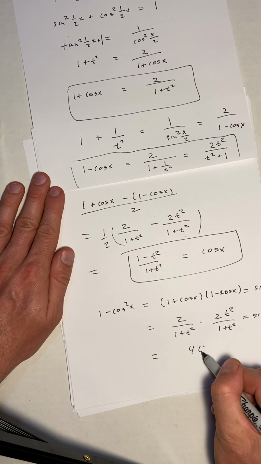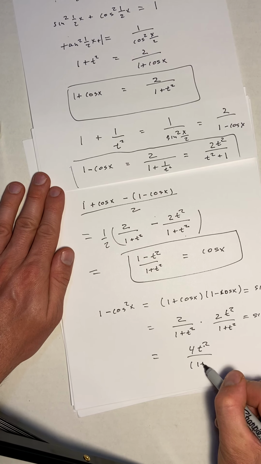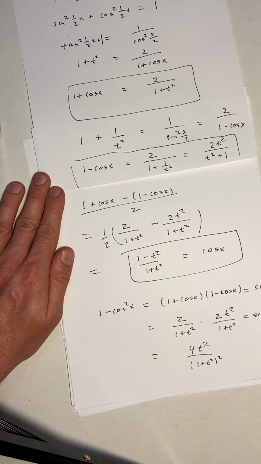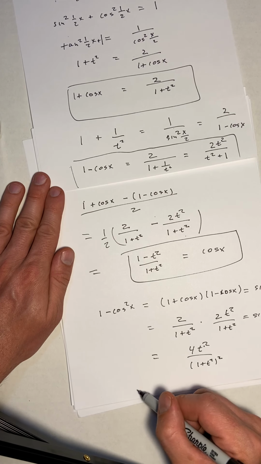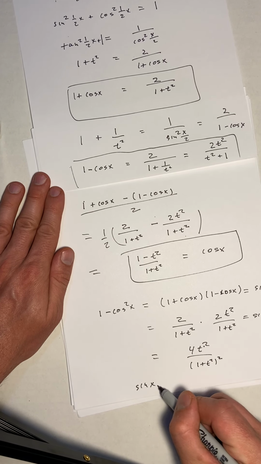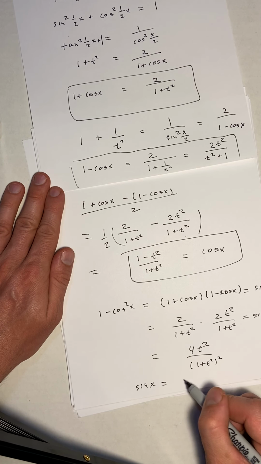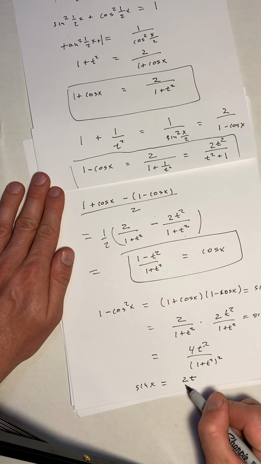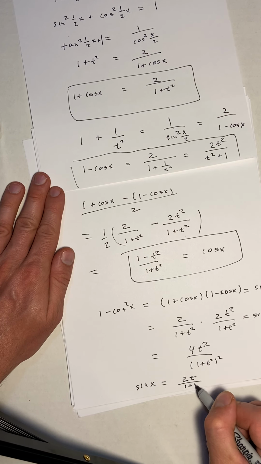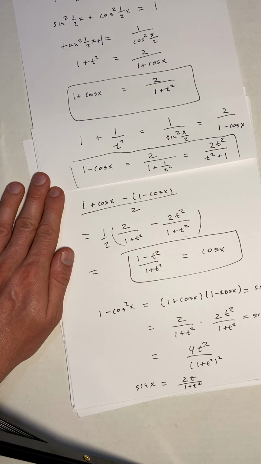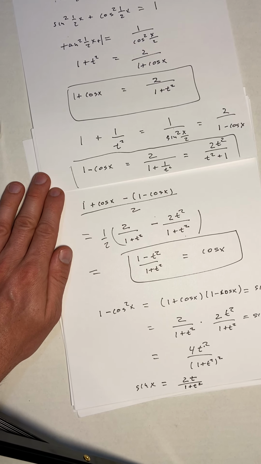This is 4t squared over 1 plus t squared, squared. Taking the square root, I get sine of x is equal to, and then I'll have a plus or minus, 2t over 1 plus t squared. If you're careful about our transformation and look where sines and tangents are positive, I think you'll find that this will be a plus sign.